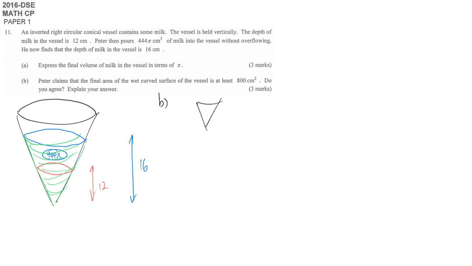For a cone with base radius r, height h and slant height l, we know that the curved surface is equal to pi r l. That's the formula that you need to remember. So our target is to find out what r of the total milk surface is and what the slant height is. Assume that we use the first method in part A, so we don't know what r is yet. We let it be r.